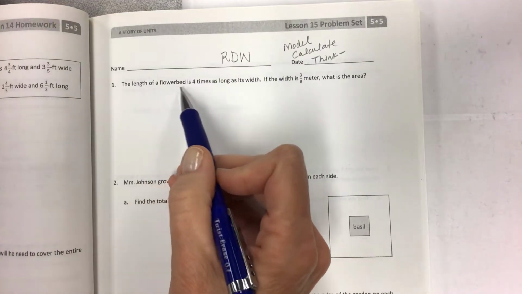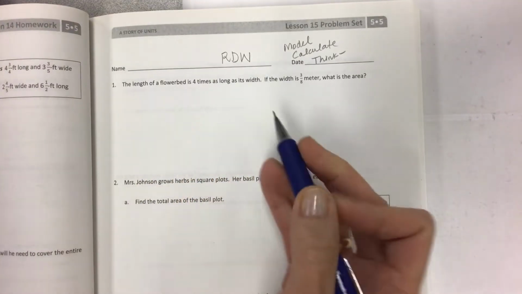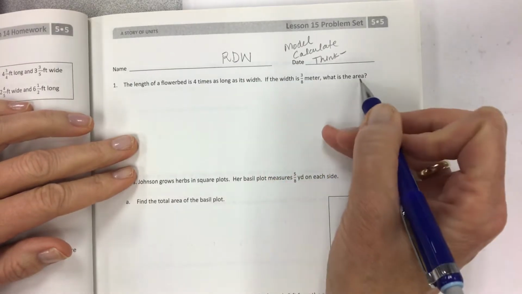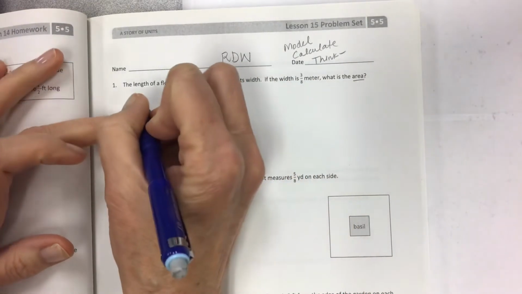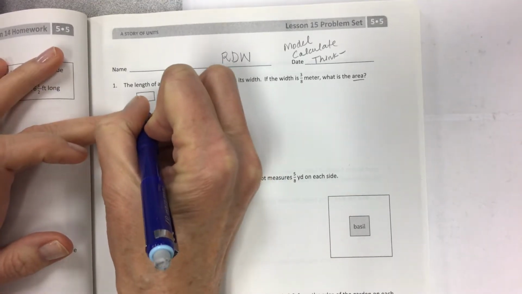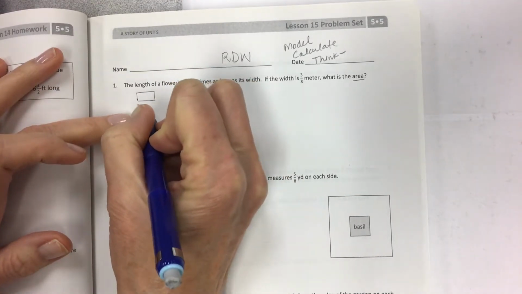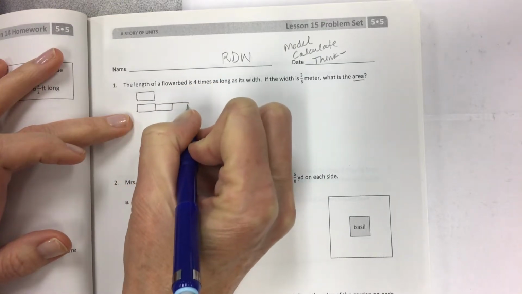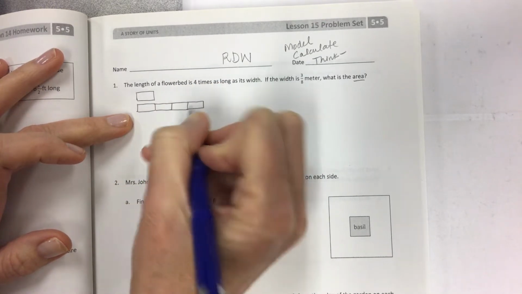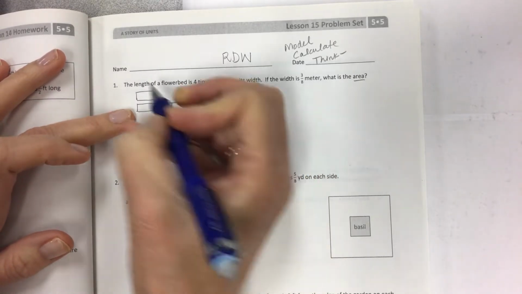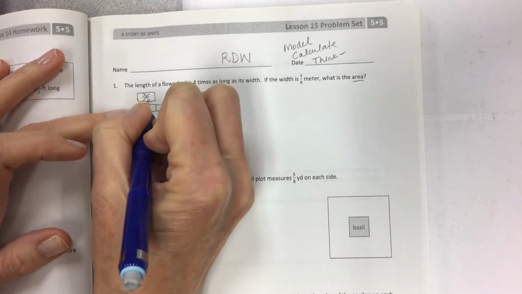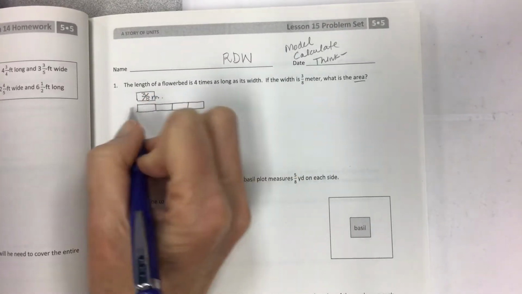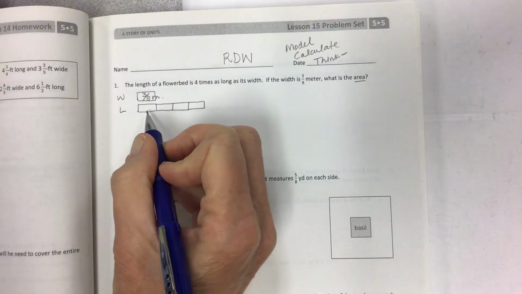The length of a flower bed is 4 times as long as its width. If the width is 3/8 of a meter, what is the area? So let's get started. It sounds like a tape diagram problem where if you said the width is 1 and the length was 4 times, you could read and then draw and then label what you do know. Okay, the length is 4 times as long as the width.